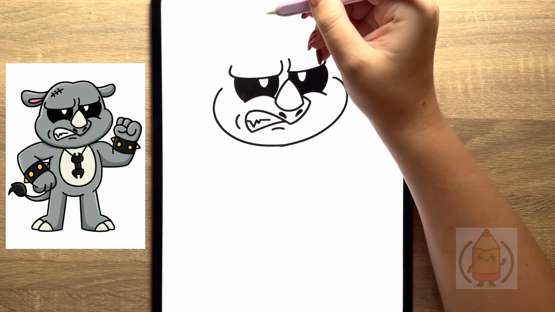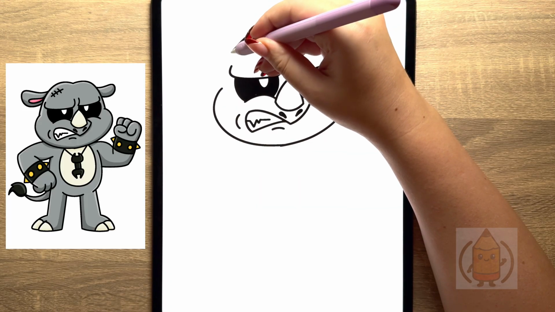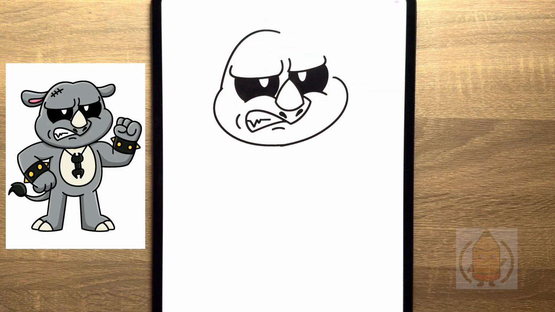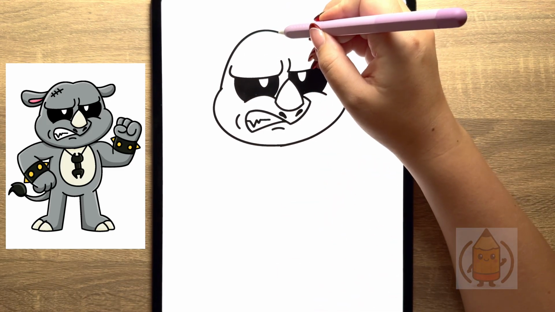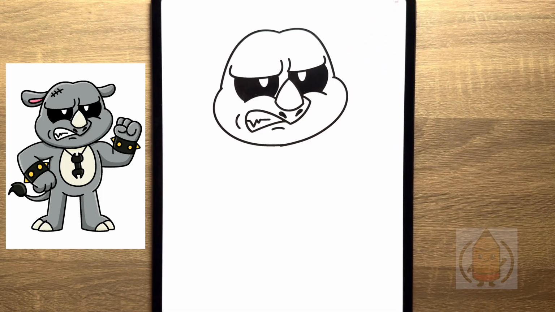Let's close off the top of the head. So right in the middle here, coming up in the center, we're going to curve this line around and then down towards the cheek. And then let's do the exact same thing, stepping over on the right hand side, bringing that through and then back down.